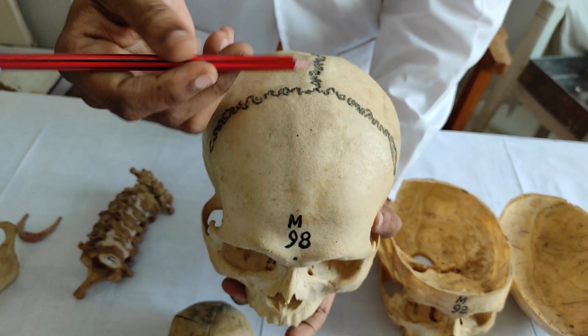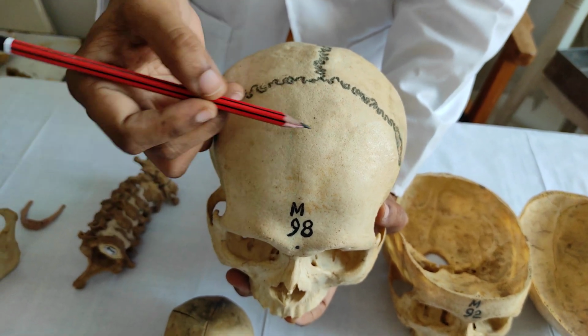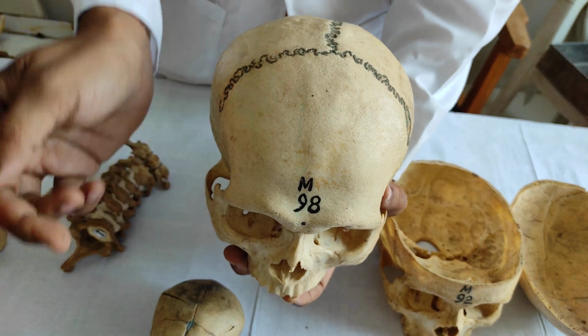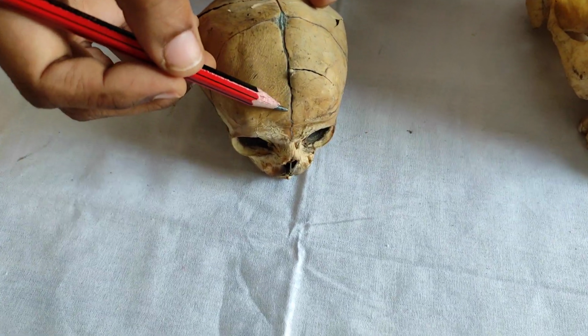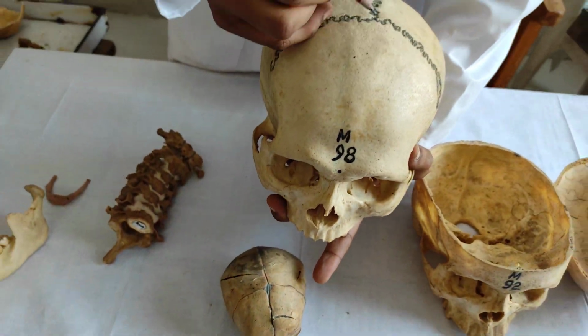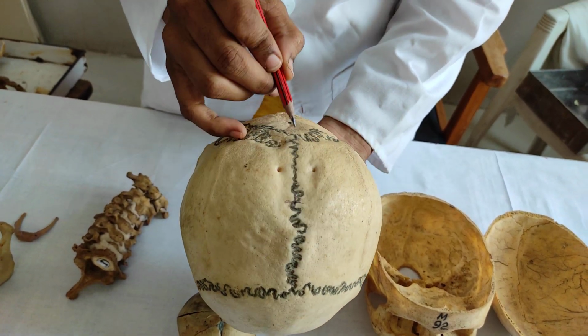In a few subjects, that is 3 to 8% of subjects, the metopic suture is present, which separates the two halves of the frontal bone. In the fetal skull, we can see the metopic suture over here, which is present between the two frontal bones. In adults it gets ossified, but in 3 to 8% of subjects, it remains as it is.